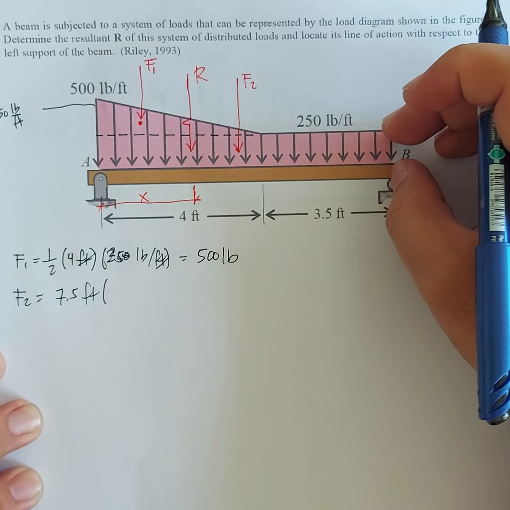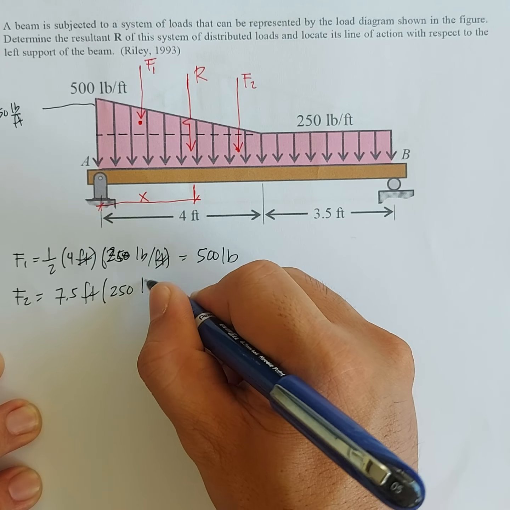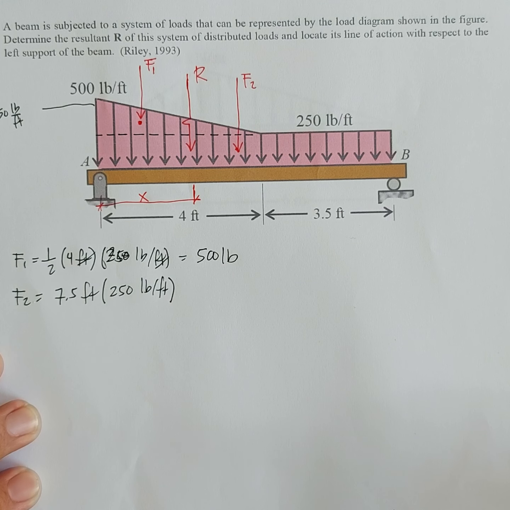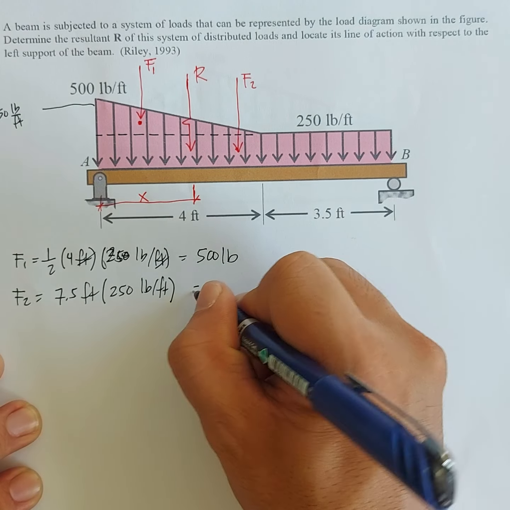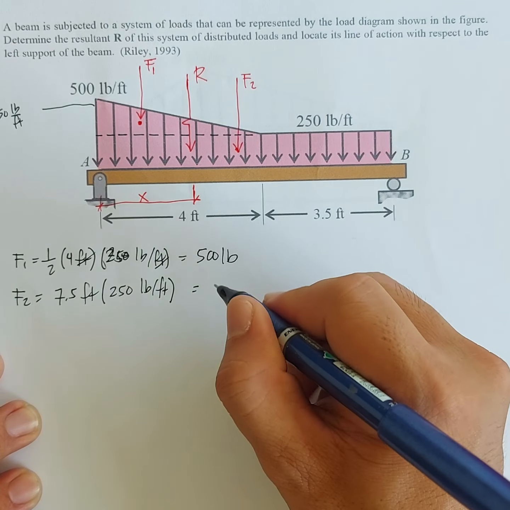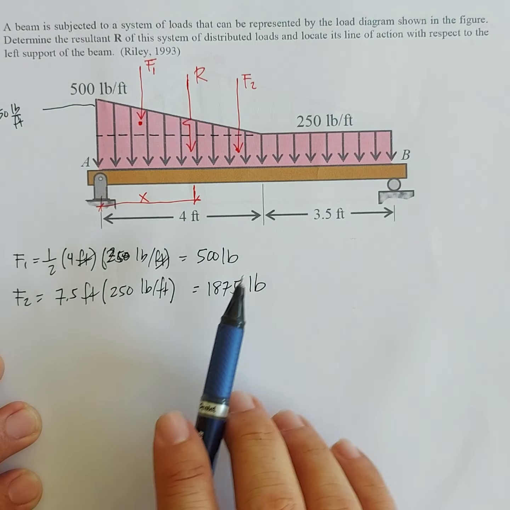Times height natin, yung intensity, that is 250 pounds per foot. Okay. So, ayan. And that is equivalent to 1875. Is that true? Pounds. Okay. So, that's F1, F2.